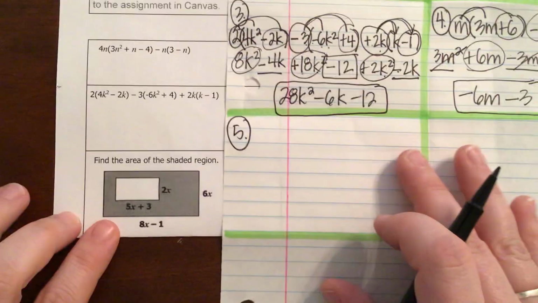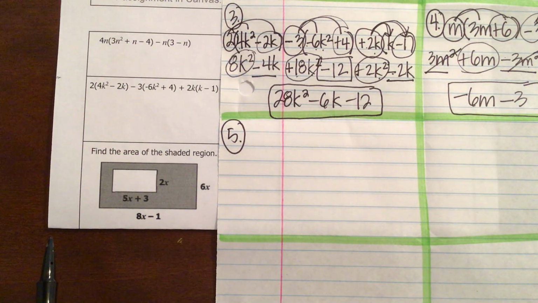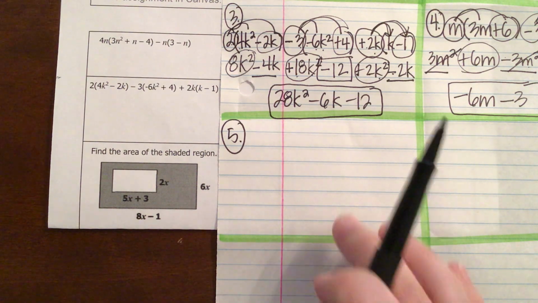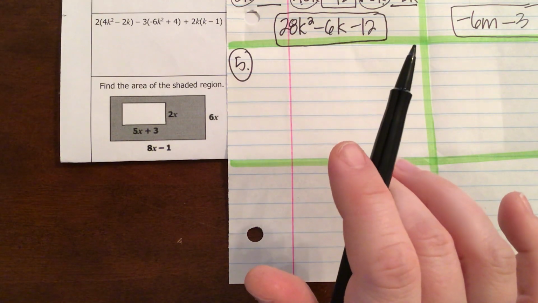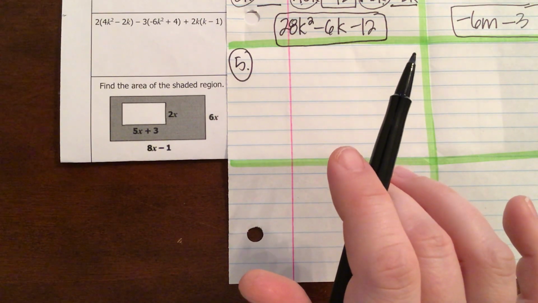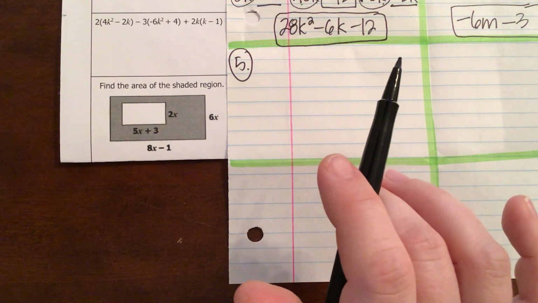So we are going to find the area of the shaded region. There's a little bit we need to talk about. Area of a rectangle is base times height. Correct? Bottom times how tall it is.